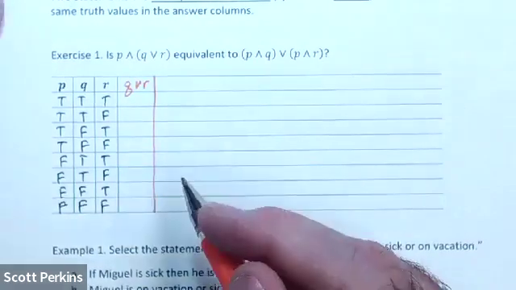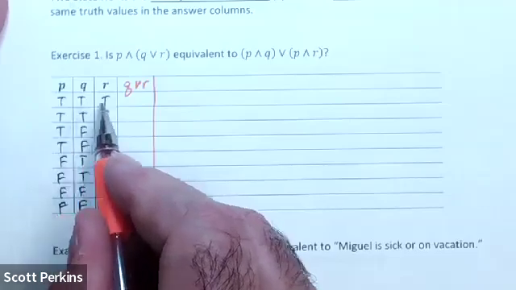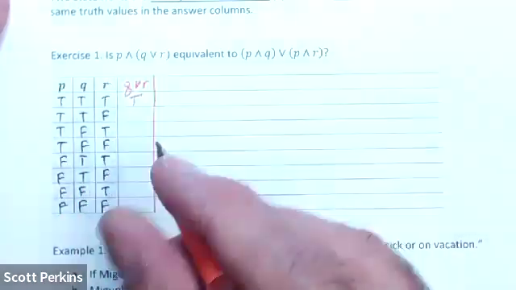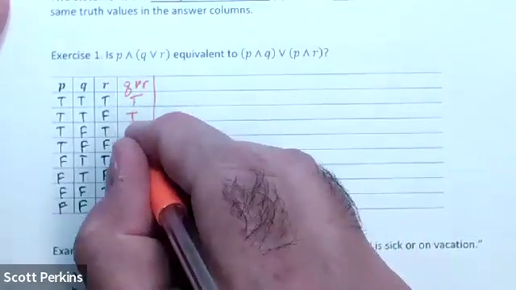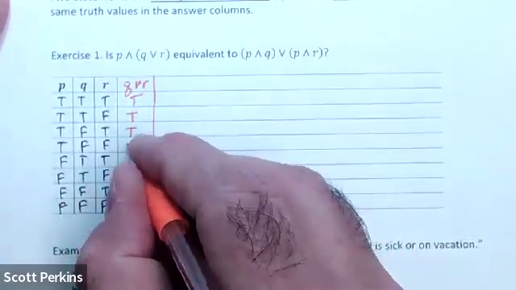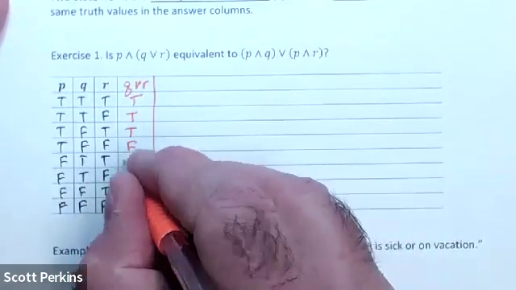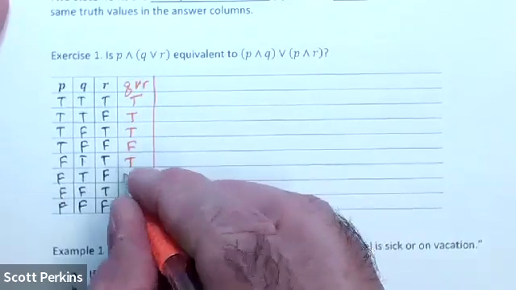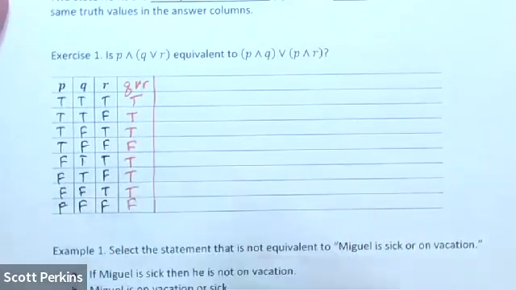Okay, so here we go. Q or R. So I'm going down the Q and the R column. True or true, that's going to be a true statement. True or false, true statement. False or true, true statement. False or false, that's a false statement. And again, through the whole sequence. True or true, that's a true statement. True or false, that's a true statement. False or true, and then false or false. So there we go. 3 T's and F, 3 T's and F. And then to finish this up, we just need one more column.